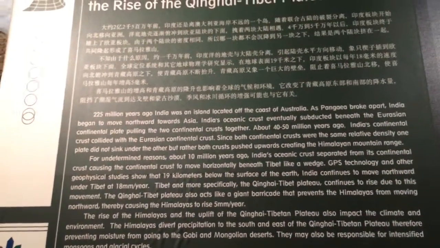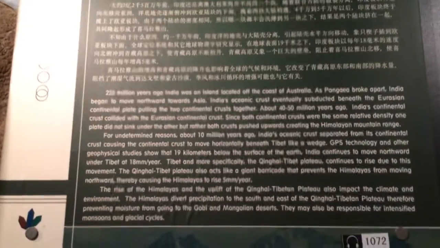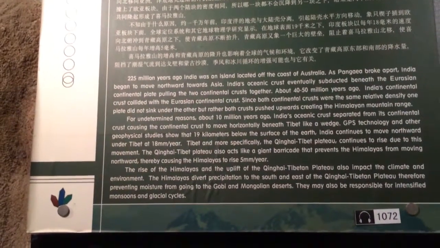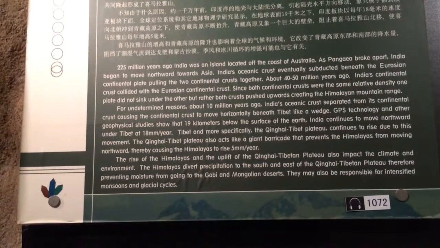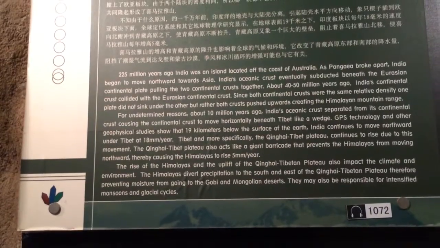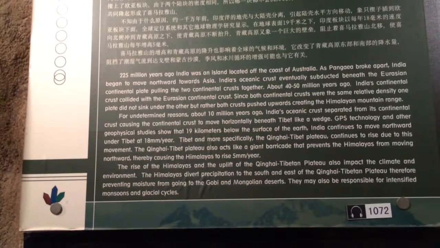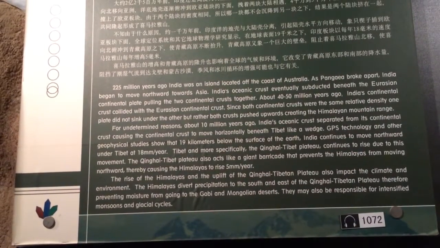So the Tibetan plateau is why you have so much moisture in Southeast Asia. The moist air from the Indian Ocean gets heated up like it does over the Gulf of Mexico and the United States, and doesn't have anywhere to go when it hits the Himalayas, so it gets forced southeastward and dumps its rain as monsoons over Southeast Asia.